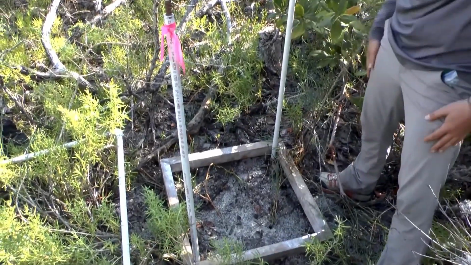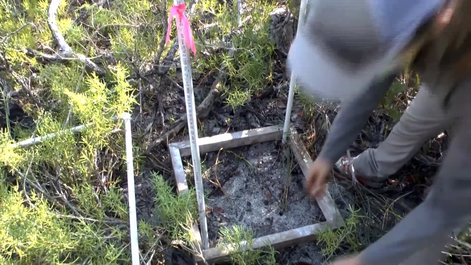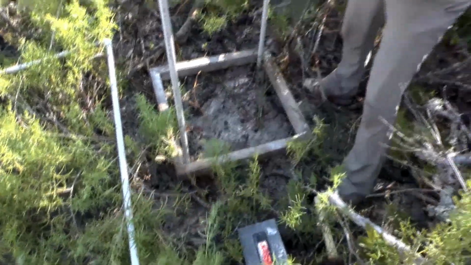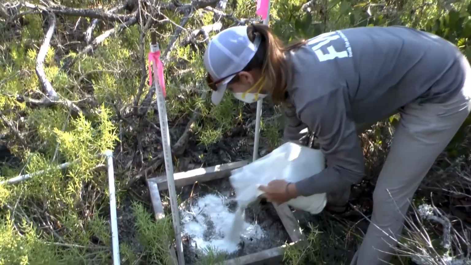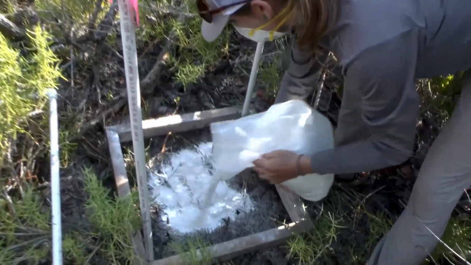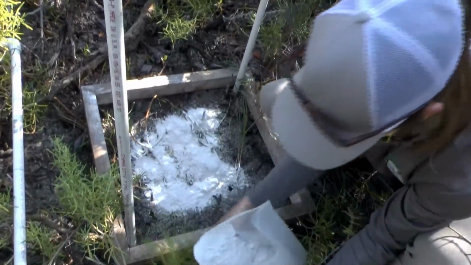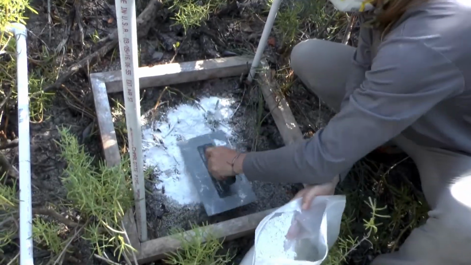Remove any large pieces of woody debris from the square and sprinkle the feldspar in a layer at least 1/4 inch thick. Feldspar may be sprinkled on top of and around existing vegetation. Use a concrete trowel to flatten the feldspar into the sediment. Wear a mask to avoid inhaling the feldspar.